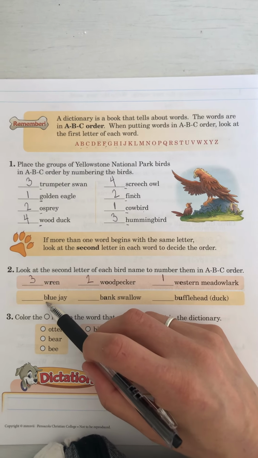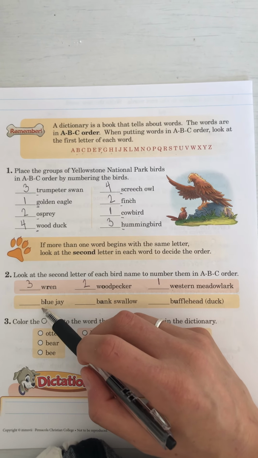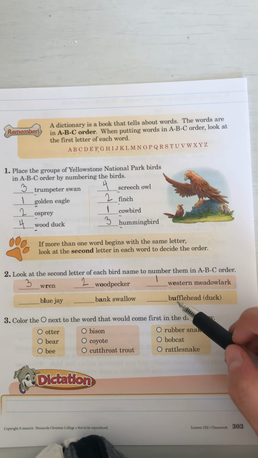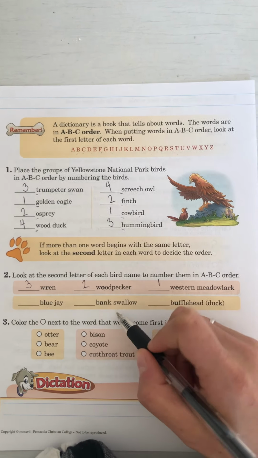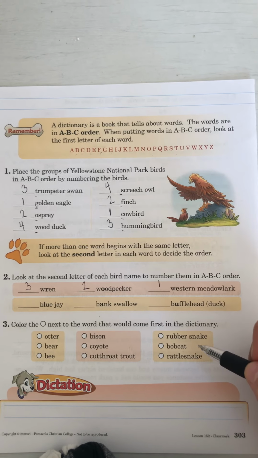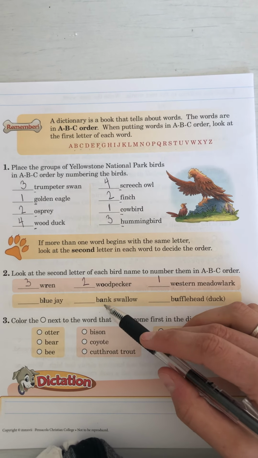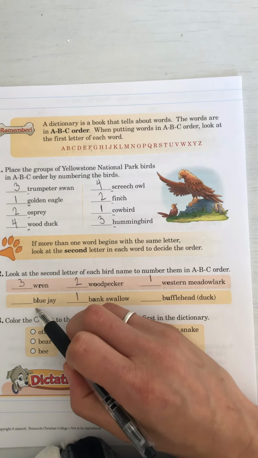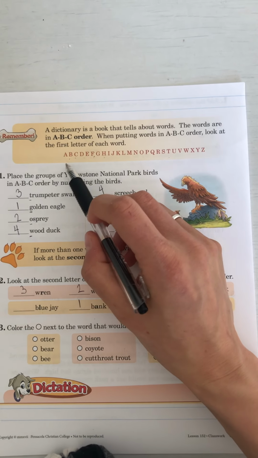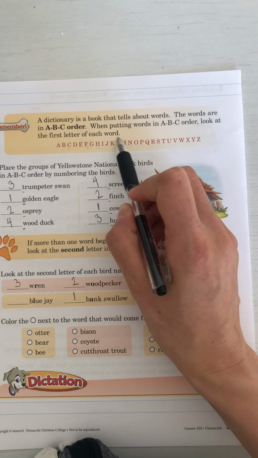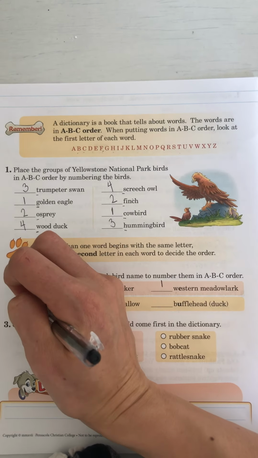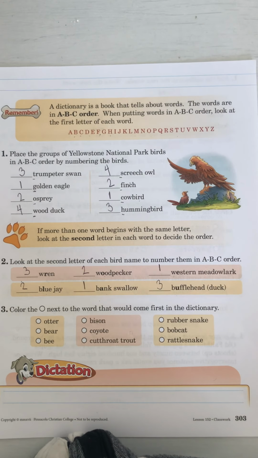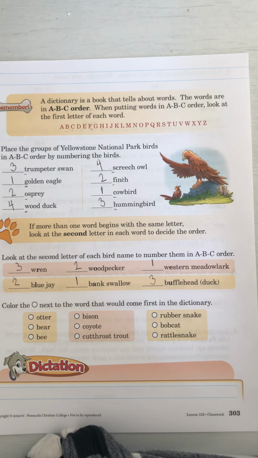Okay, so down here, these all start with B, right? Blue jay, bank, and bufflehead, which is a duck. Okay, so now we need to look to the second letter. We have L, A, or U. Which one comes first? Well, that's pretty easy because A is the first letter of our alphabet, so that is going to come first. We have L or U. Which comes first? Oh, our L does, so that tells us this blue jay is going to be second, and then bufflehead is third. Okay.